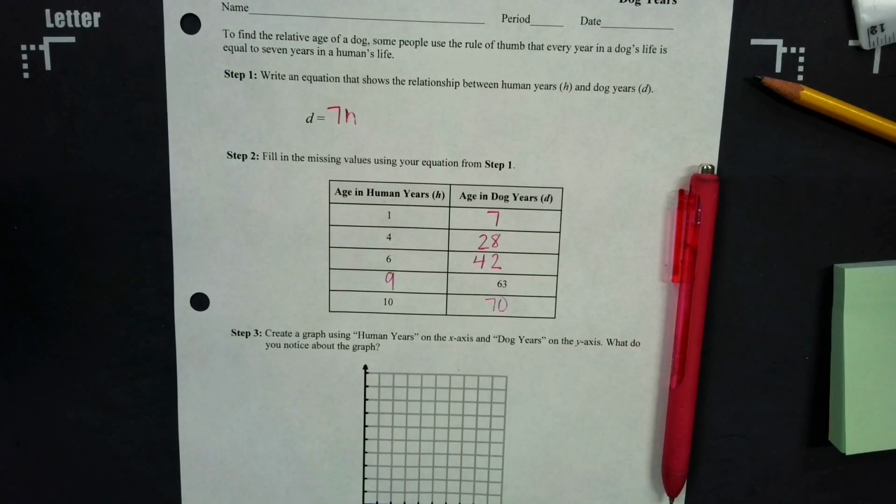So think about how many people have a dog at home. Think about your dog. How old's your dog? Who's got the oldest dog? How old's yours? Somebody said 7 years old? Yours is 7? So how old would that actually make the dog?